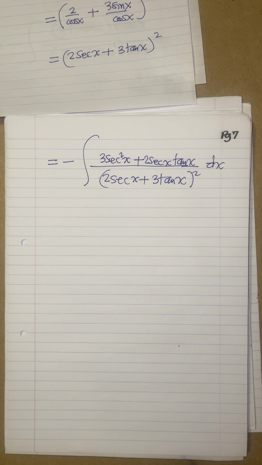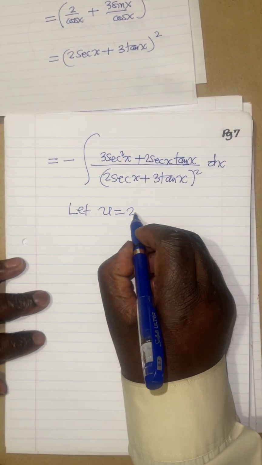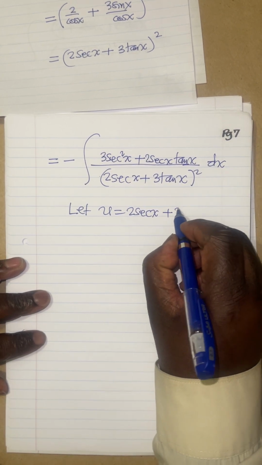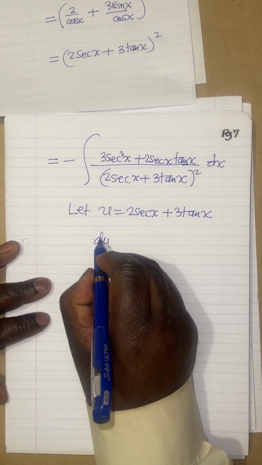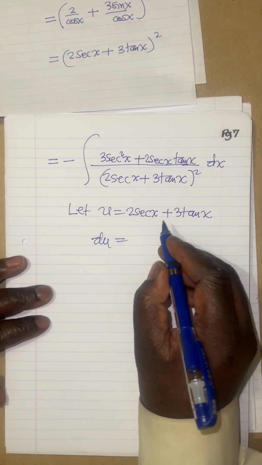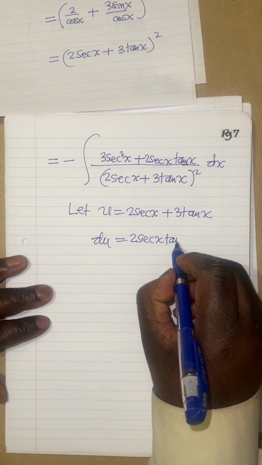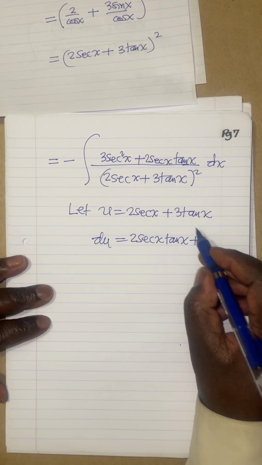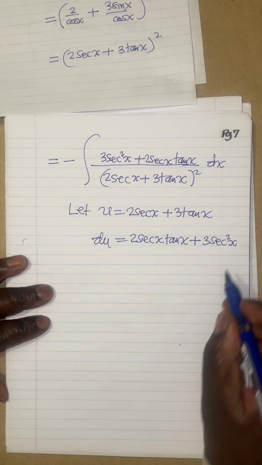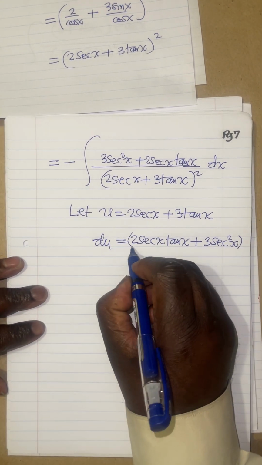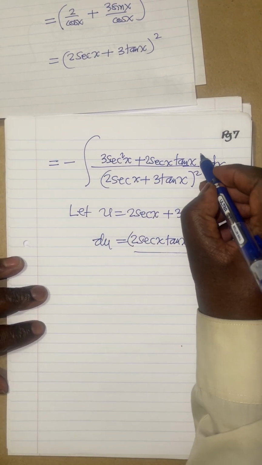Now there's something interesting here. Notice that if I say let u be equal to the denominator, which is 2 sec x plus 3 tan x, and I differentiate both sides, I'm going to have du on the left is equal to, what's the derivative of secant? It is actually sec tan. So this is 2 sec of x tan x plus the derivative of tangent. Remember, 3 is a constant. This is 3 sec squared x, derivative of tangent is sec squared. Now notice I have to say here dx. This expression here, if you check, is actually that expression there if I put this in brackets.